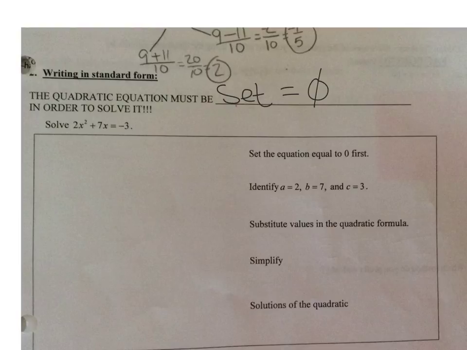When it has solved 2x squared plus 7x equals negative 3, what do I need to do first? Set it equal to 0. Well, yes, I need to set it equal to 0, but how? Add 3. So I add 3 to each side, and that's going to give me 2x squared plus 7x plus 3 equals 0. And then that's going to allow me to identify my A, B, and C values.